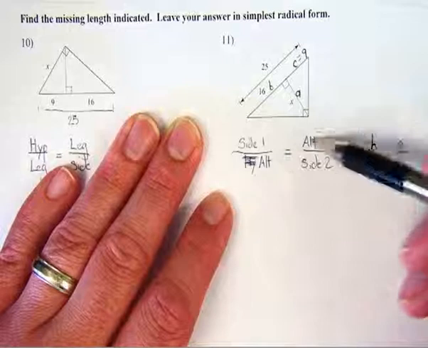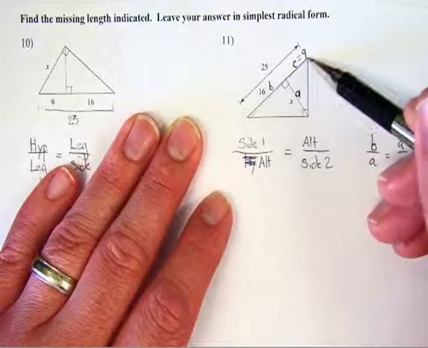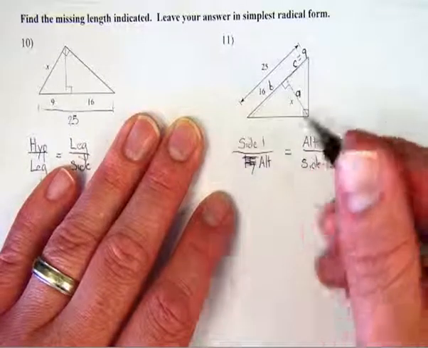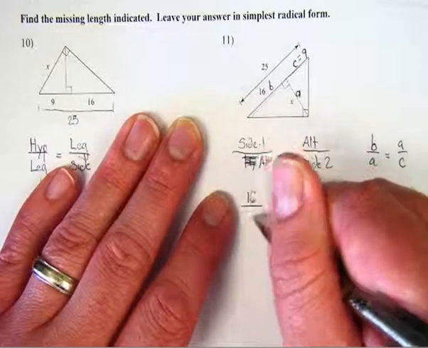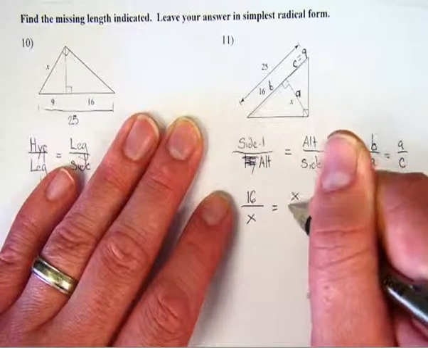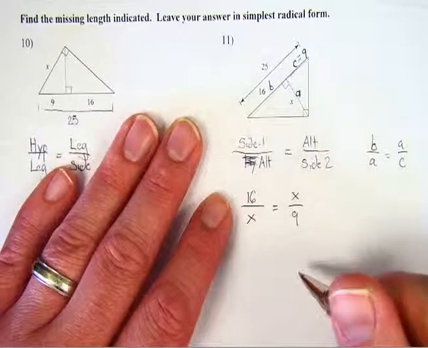So that altitude is the geometric mean of these two parts right here. And so if I substitute in those numbers, we can find out what that would be. Side 1 I'll call 16. My altitude, we'll call it x. The altitude is still x again. And then side 2 would be 9.